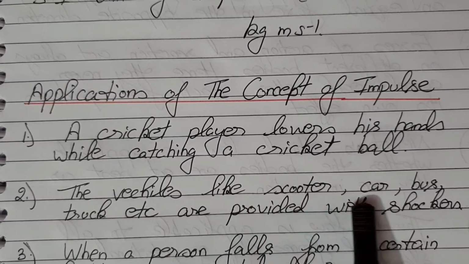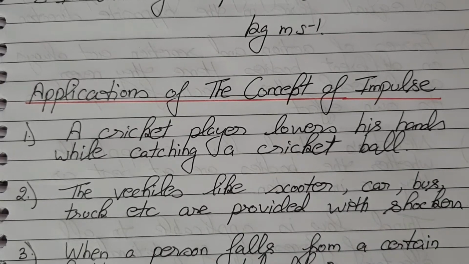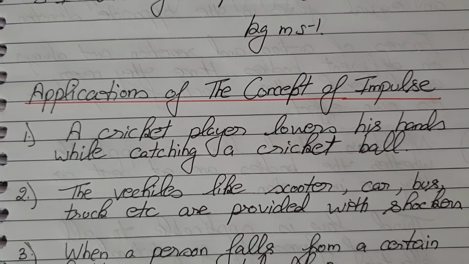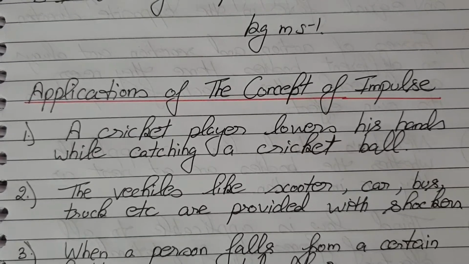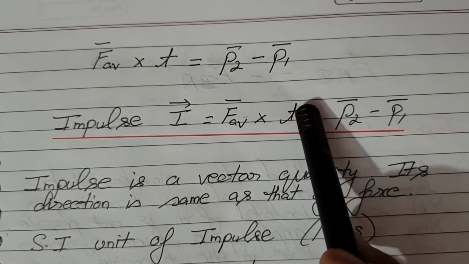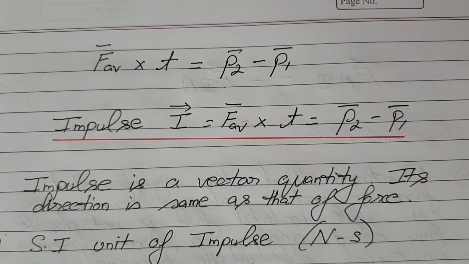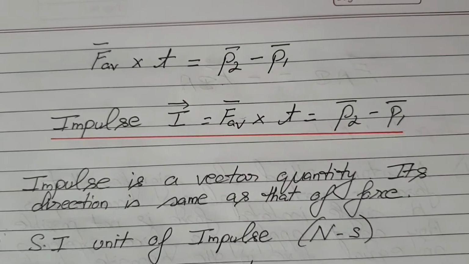Now vehicles like scooters, cars, buses, trucks are provided with shockers. When these vehicles move over an uneven road, impulsive forces are exerted by the road. Impulsive force means there might be some uneven surfaces. The function of the shocker is to increase the time of impulse. Again, when you look at this formula, if you increase the time of impulse, the force, which is in the form of a jerk given to the vehicle, is reduced. This reduces the jerk experienced by the riders of the vehicle.